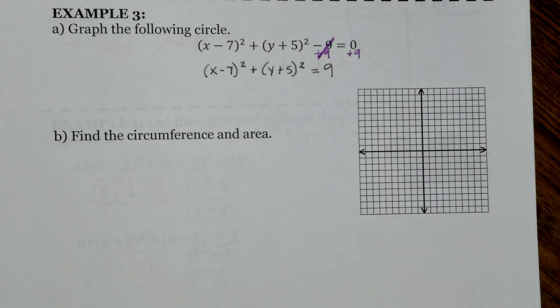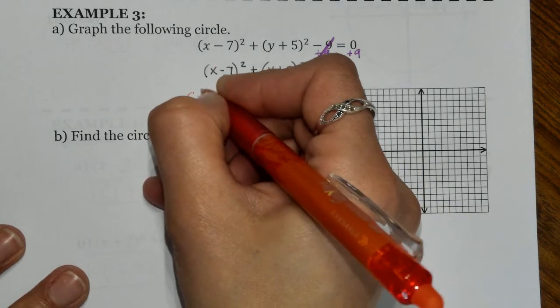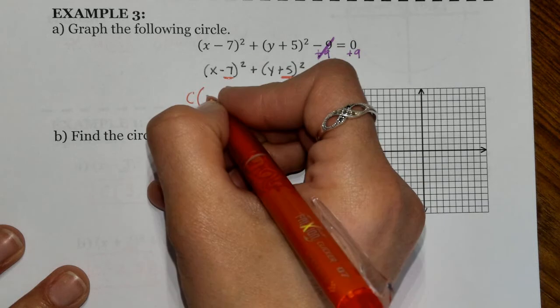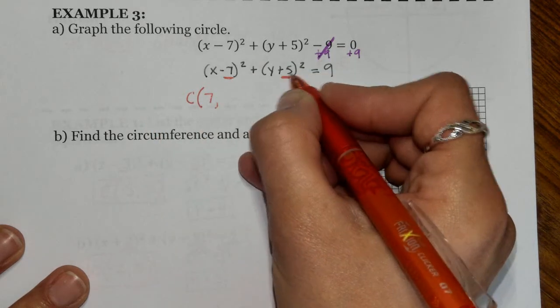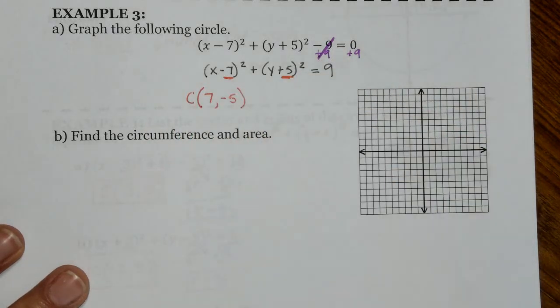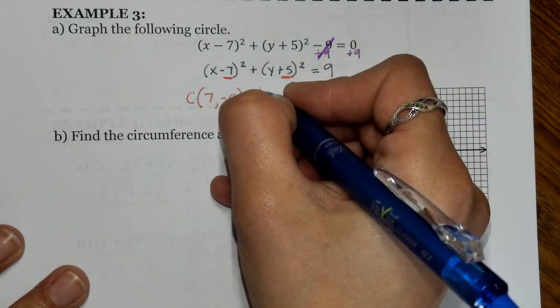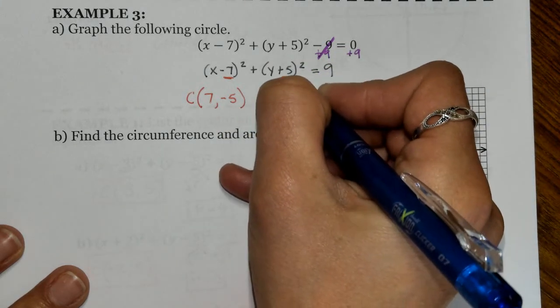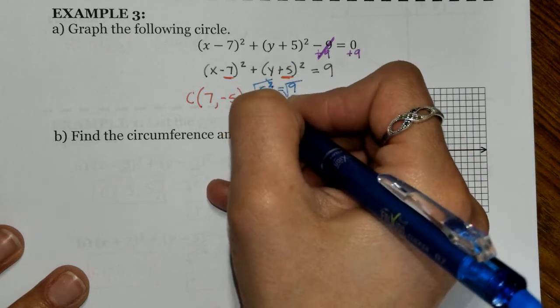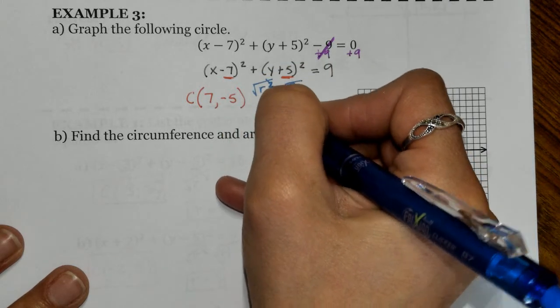So now we have exactly what we had on the other side, the front side of these notes. So first things first, let's find our center. Our center, h and k, we have a -7, so we want to make it a positive. We have a +5, so we want to make it a -5. And then here we have our radius squared is 9, so we need to square root it, so that we get a radius of 3.